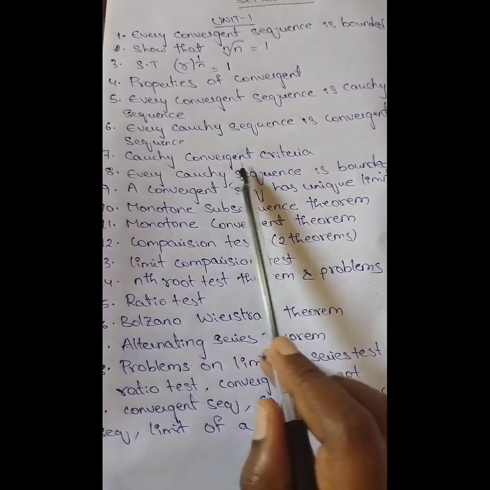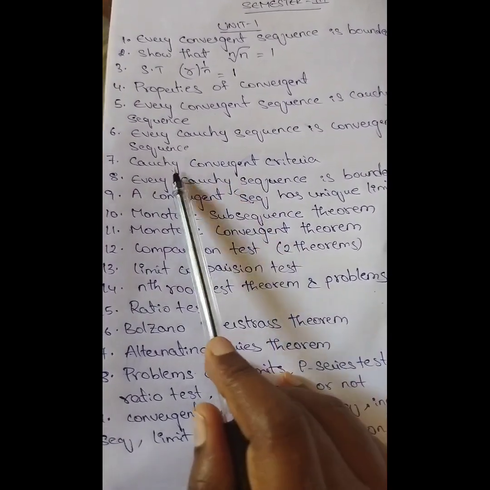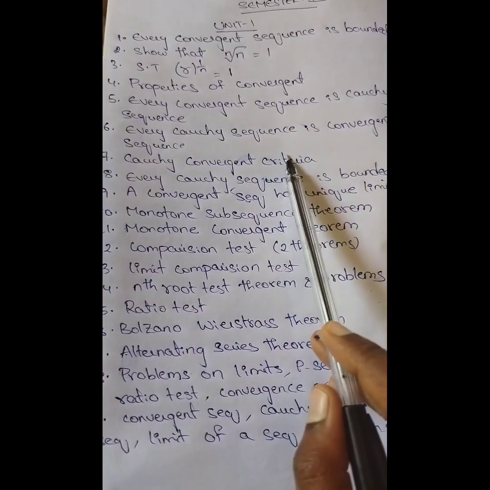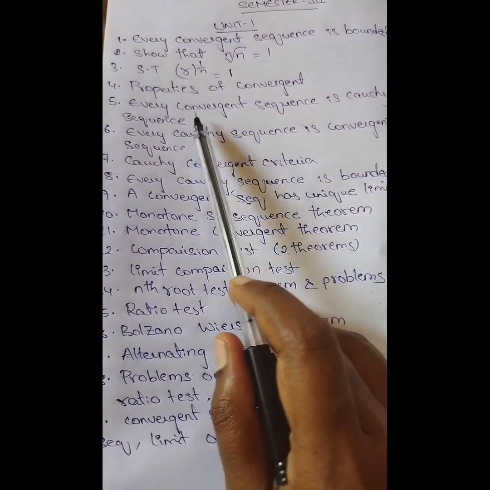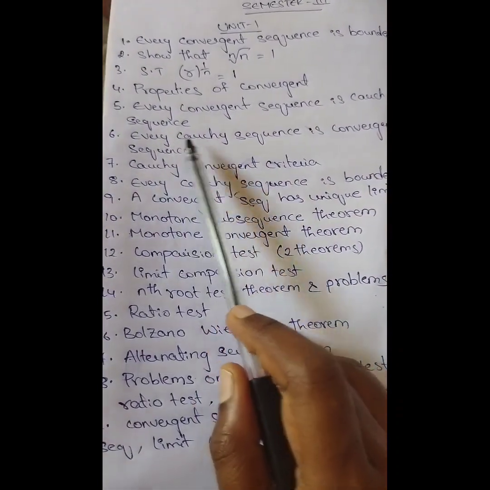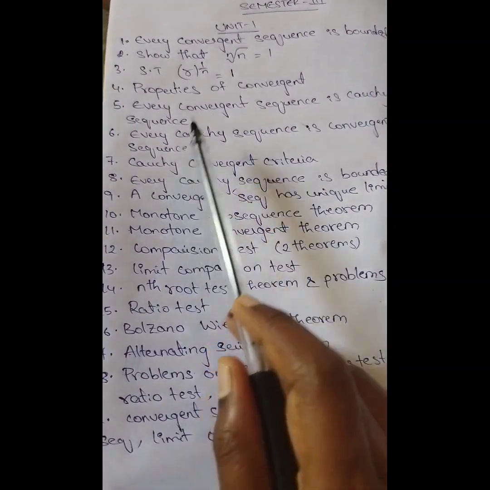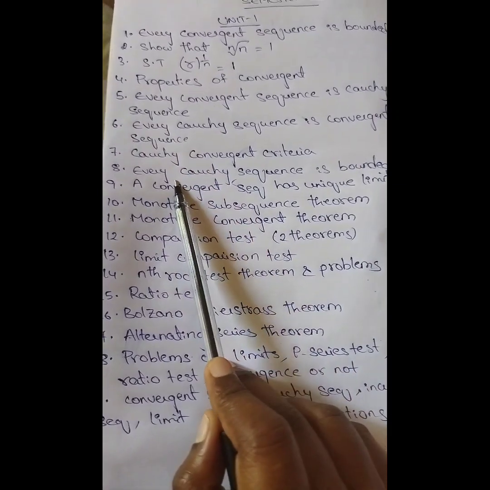Next, Cauchy convergence criteria. This also you can expect for long answer. Cauchy convergence criteria theorem is nothing but a combination of these two theorems. So case 1 you are going to prove every convergent sequence is a Cauchy sequence. Case 2 you are going to prove every Cauchy sequence is a convergent sequence. So this two theorems combination is the 7th one. This is also for long answer.